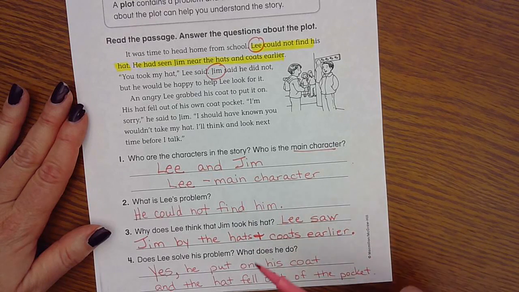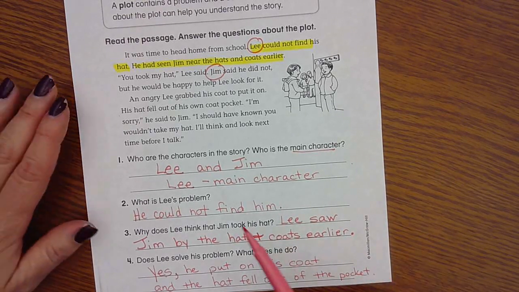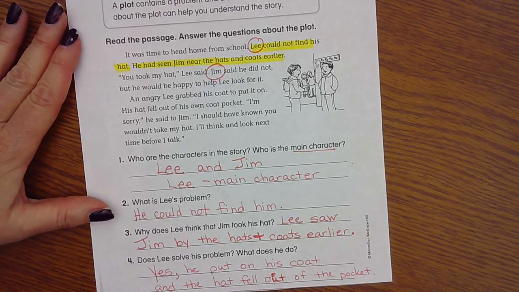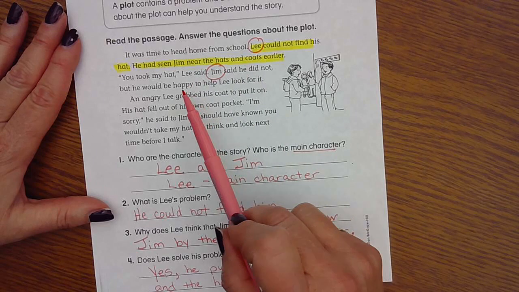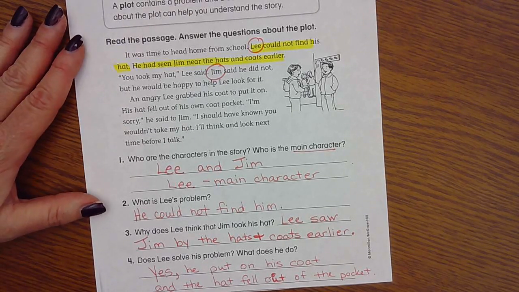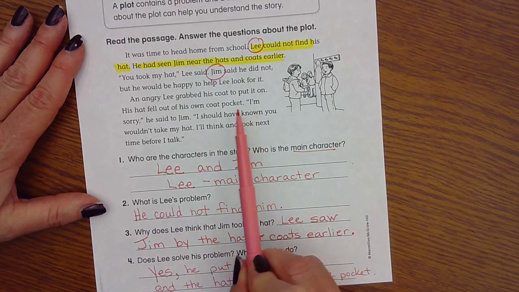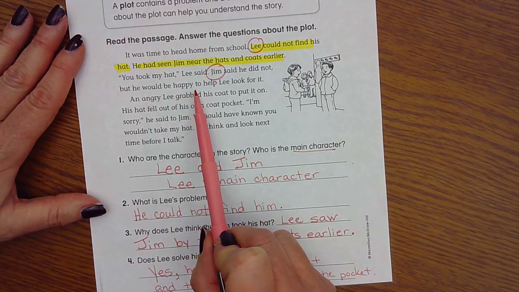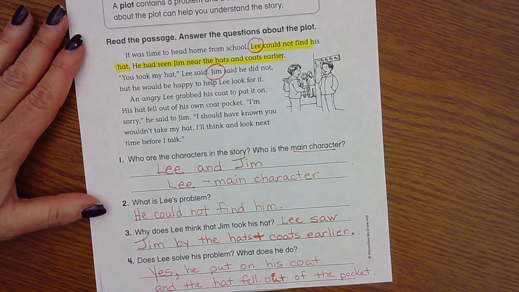As I think about these story elements, and I think about the characters, Lee and Jim, and Lee's the main character, I'm thinking of some character traits. I am thinking when I read this that Lee wasn't very kind at the beginning of the story. He was angry. He was telling Jim he thought he took his hat, but I do really like how he changed at the end and how he apologized. He told Jim he was sorry. And I was thinking about Jim's character traits, and Jim even offers to help. He said, I'd be happy to help. So that's telling me he's a kind friend.